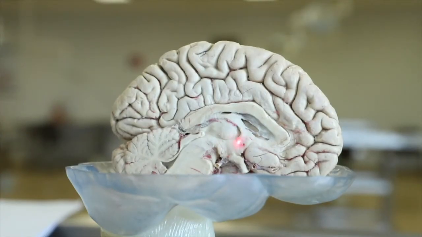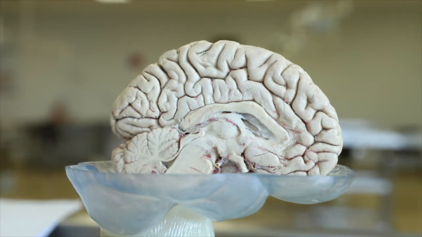The hypothalamus is separated from the thalamus by the hypothalamic sulcus. So this line here is called the hypothalamic sulcus. The hypothalamus is underneath this sulcus and above the brainstem. As we know, the hypothalamus is developed from the diencephalon, so it is structurally part of the diencephalon, but functionally it is connected to the limbic system, or part of the limbic system.